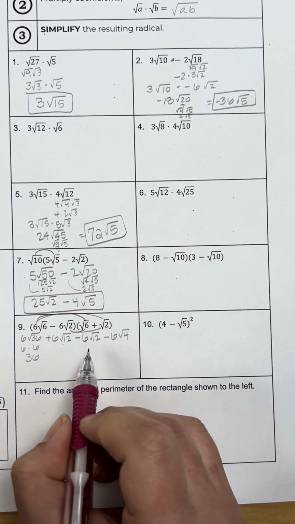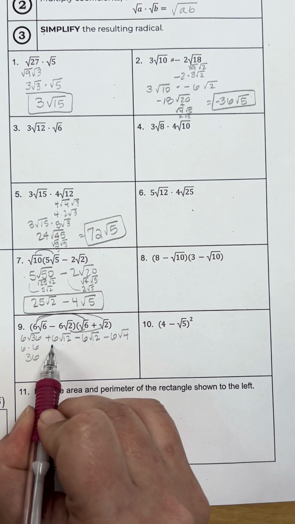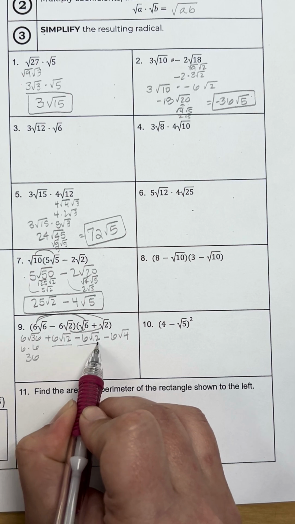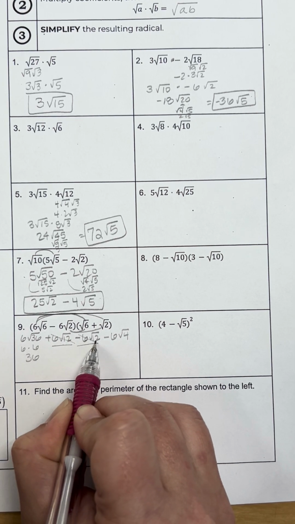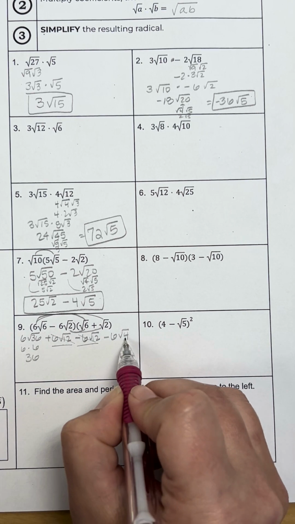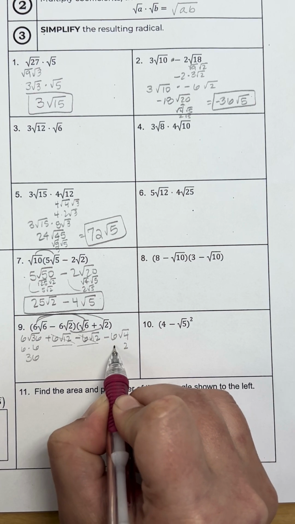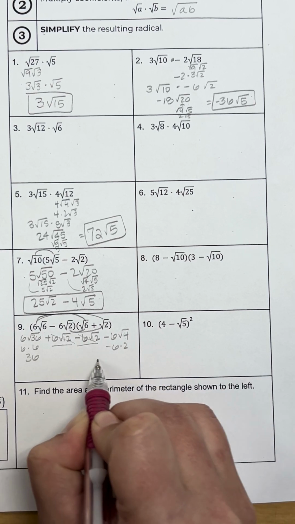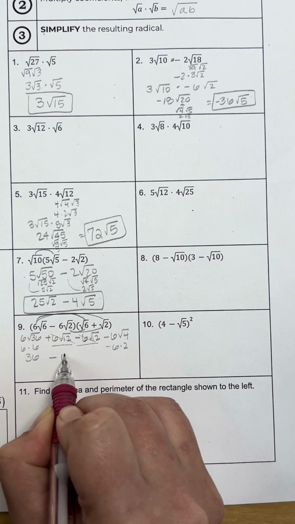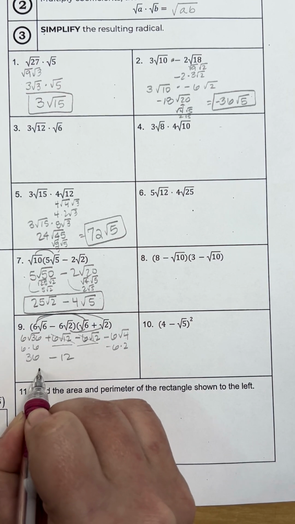My square roots of 12, those do simplify, but actually 6 radical 12 minus 6 radical 12, those are going to cancel. Square root of 4 simplifies to 2, so I have minus 6 times 2, or minus 12. 36 minus 12 is 24.